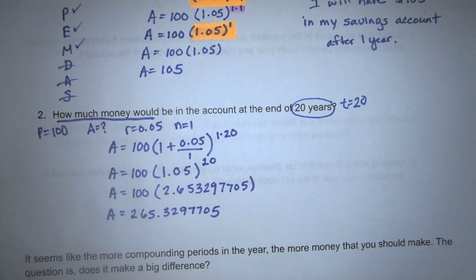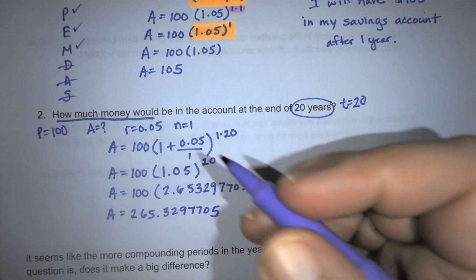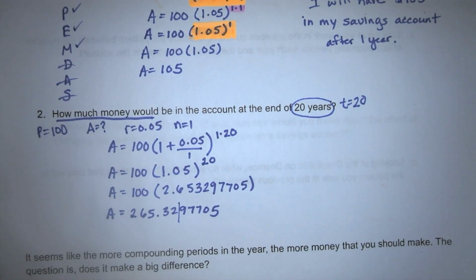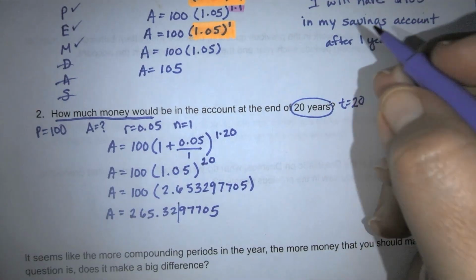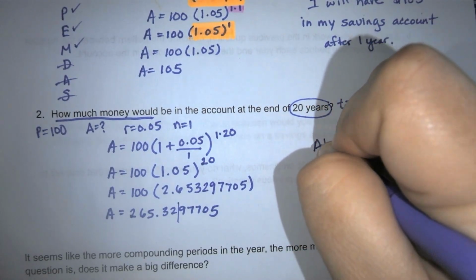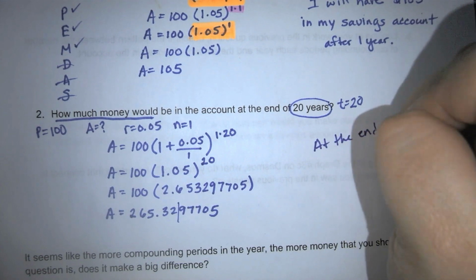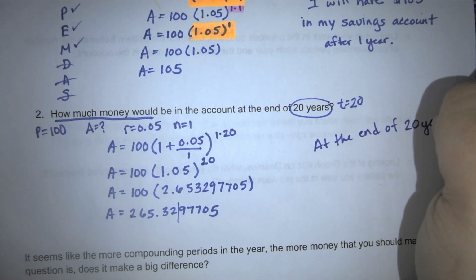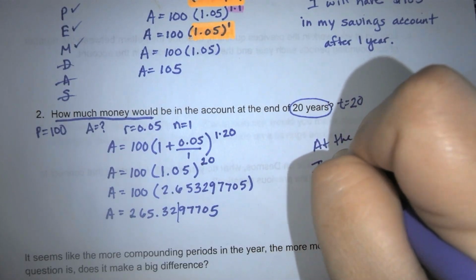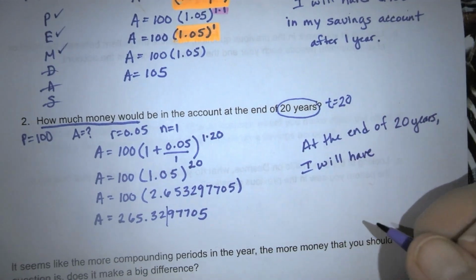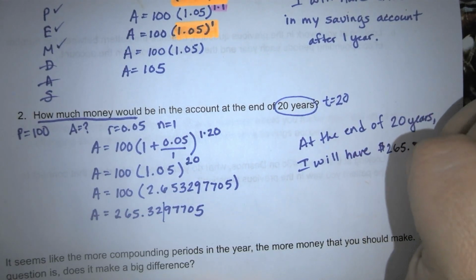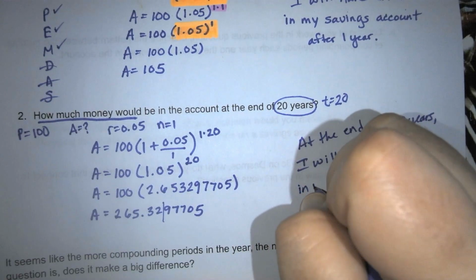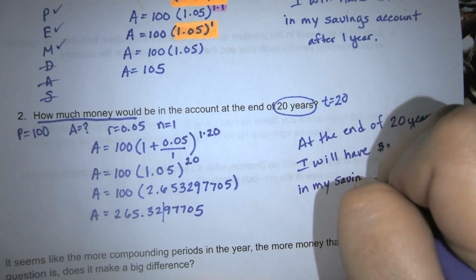But you should end up with A equals 265.32977705. When we go to write our final answer, we are working in money. So I'm actually going to cut our number off right here because dollars and cents are only 2 decimal places. This 9 here is going to tell me that that 2 has to round up to 33. So when I go to write my final answer, I'm going to say at the end of 20 years, I will have $265.33 in my savings account.